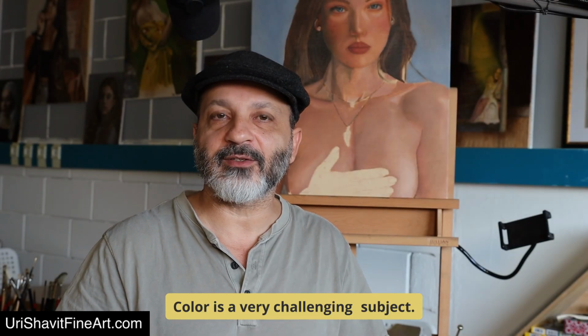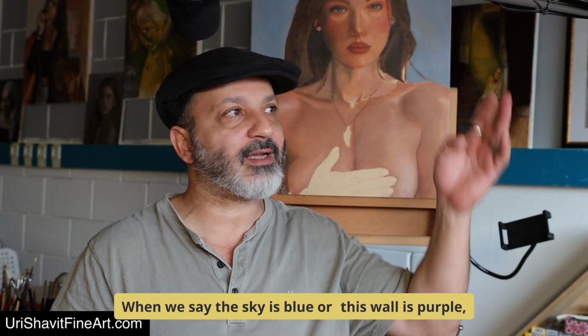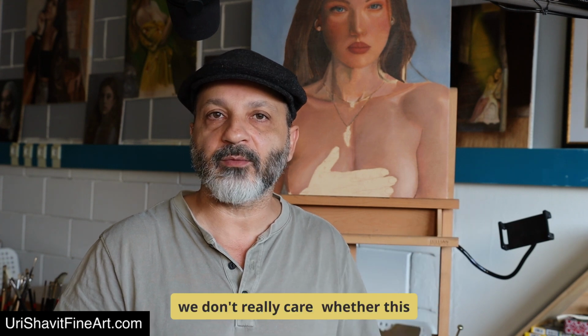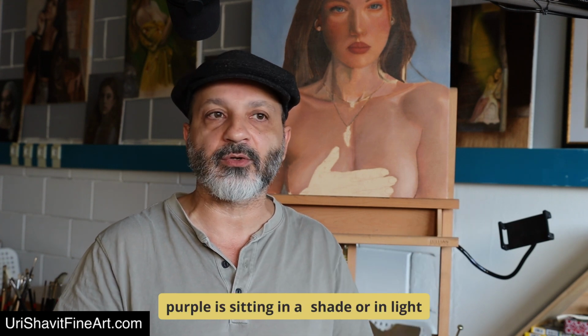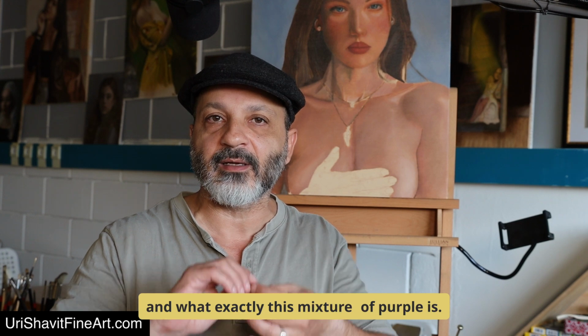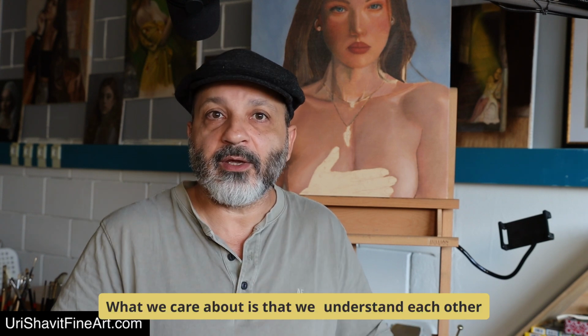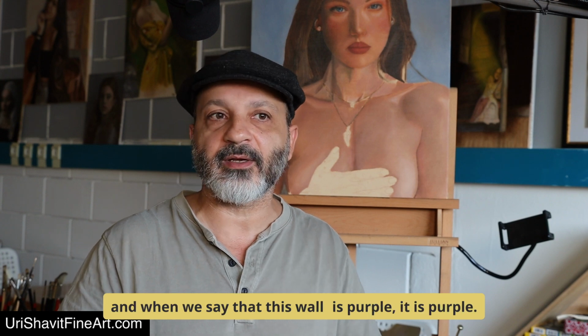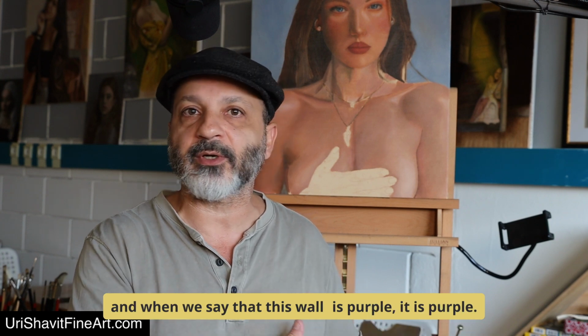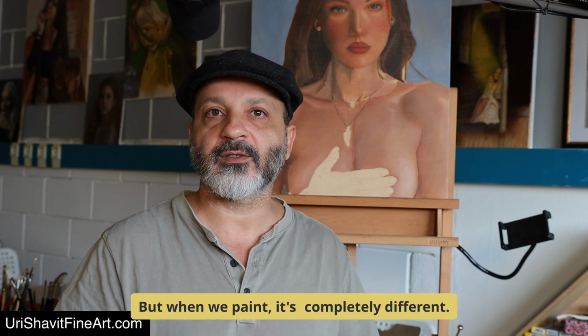Color is a very challenging subject. When we say the sky is blue or this wall is purple, we don't really care whether this purple is sitting in a shade or in light and what exactly this mixture of purple is. What we care about is that we understand each other, and when we say that this wall is purple, it is purple.